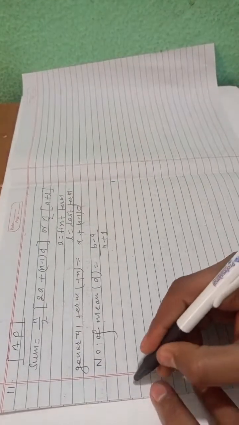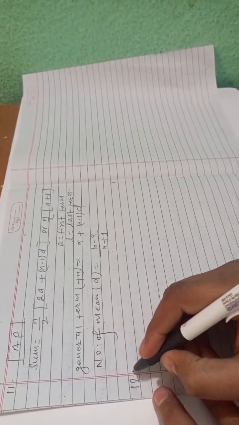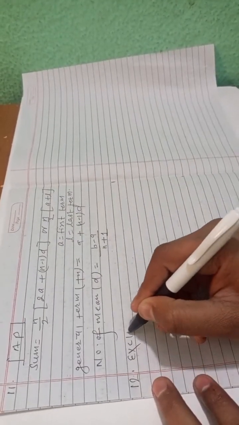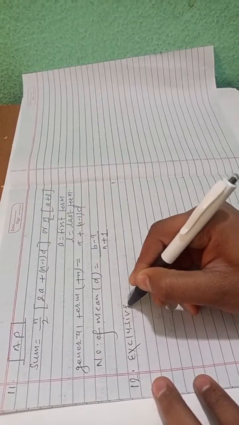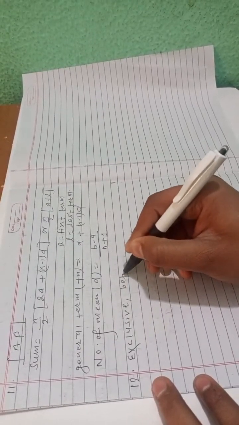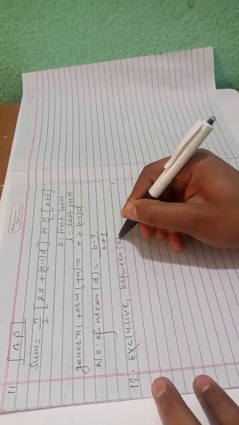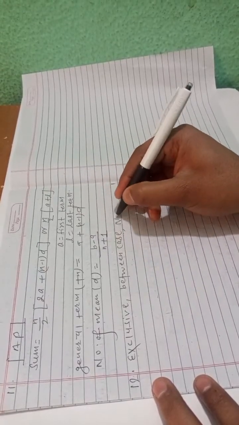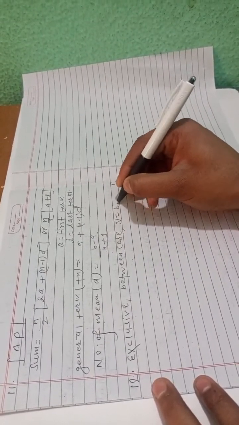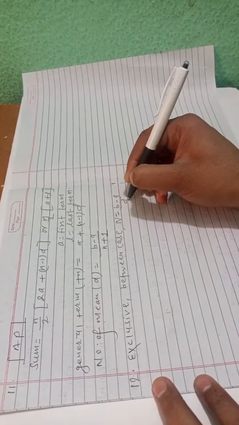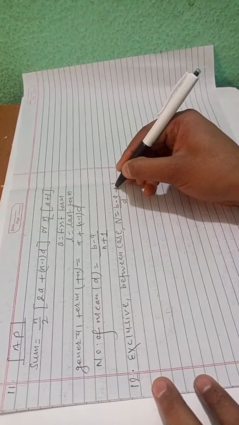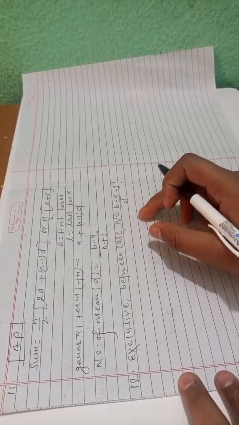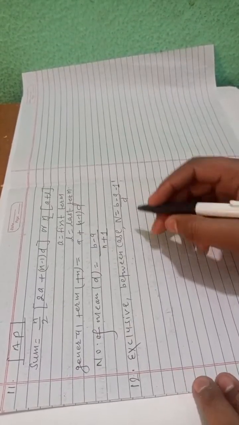Then formula number 12. This is the most important formula. In the case where exclusive is given, and in the question there is something like between 1 to 5, you have to apply this formula: n is equal to b minus a by d minus 1. Exclusive is given, between case, then number is equal to b minus a by d minus 1.